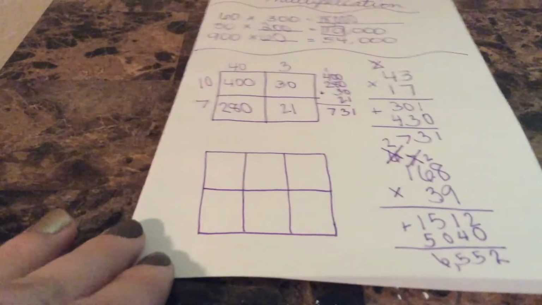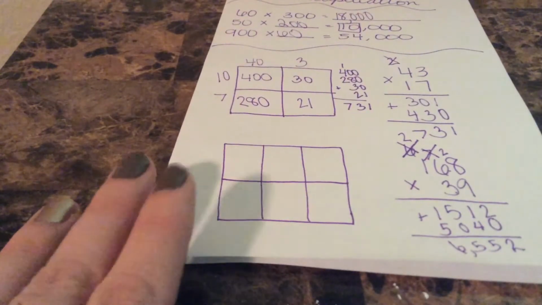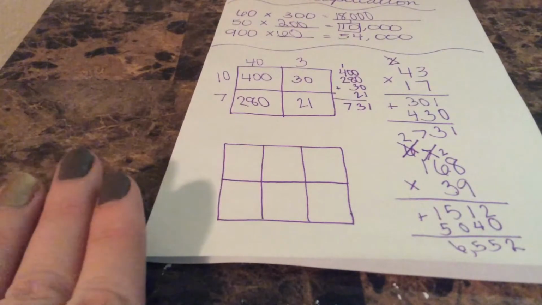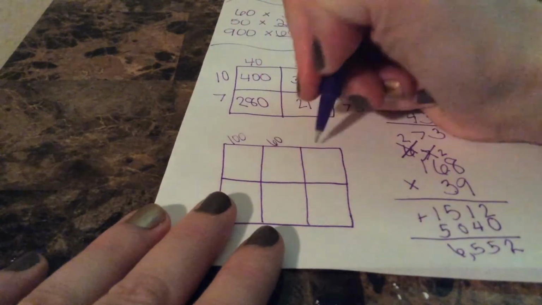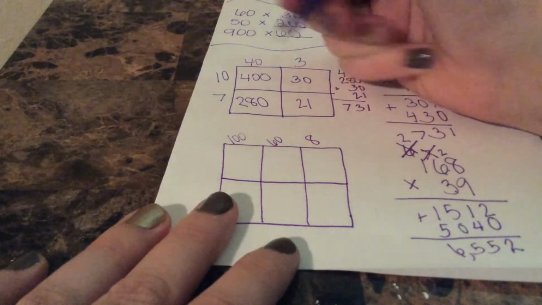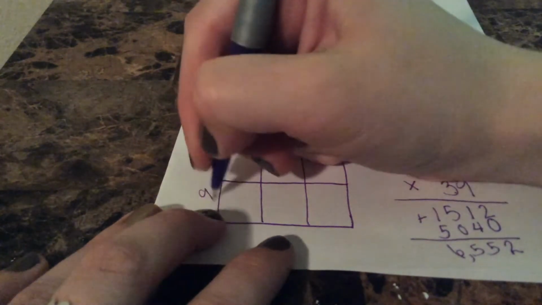Now, a lot of students may prefer to use this boxed method. Notice my box looks a bit different because this time I have a 3-digit number by a 2-digit number. So I will split up 168 into 160 and 8. Then I'll split up 39 into 30 and 9.